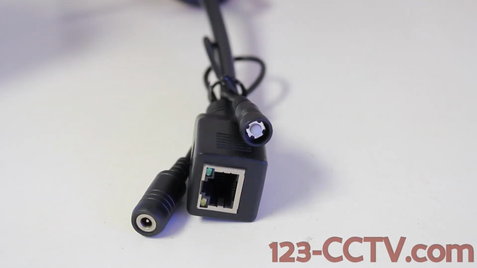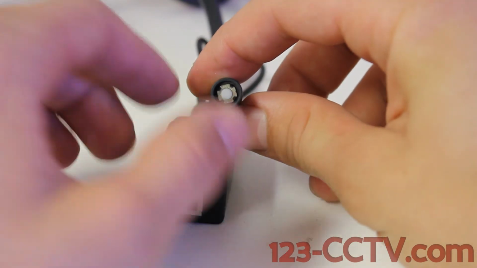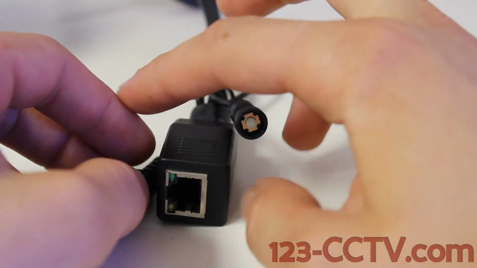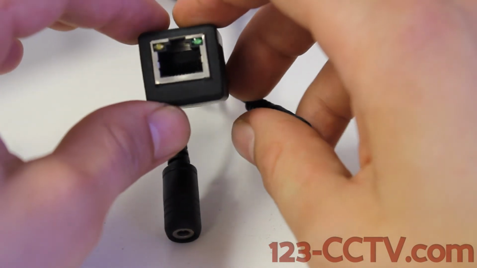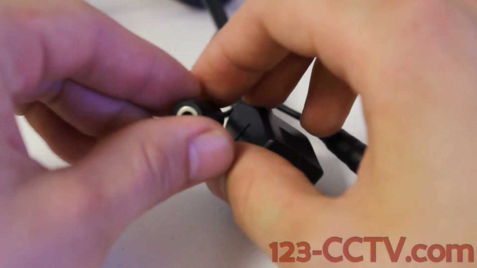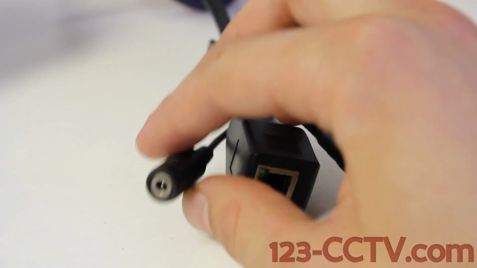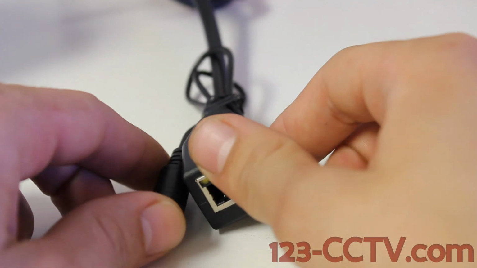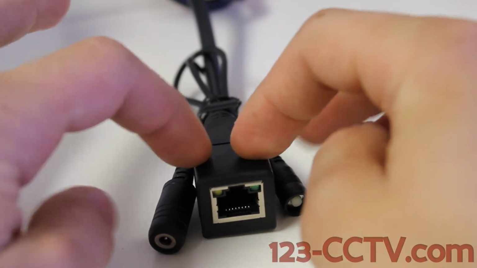This camera has 3 connectors attached to the cable. This first white connector is a reset button for the camera. The second one is an RJ45 jack for initially setting up the camera to be wireless. And this last one is a 5-volt DC power connection. These connectors are not waterproof, so at the time of installation, these connections need to be in a dry, enclosed area.